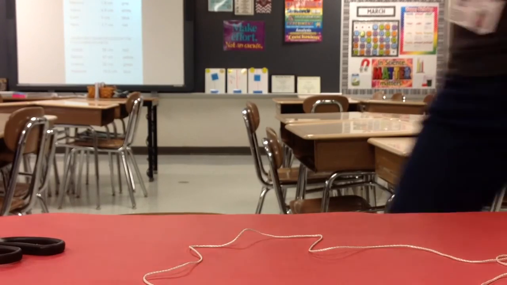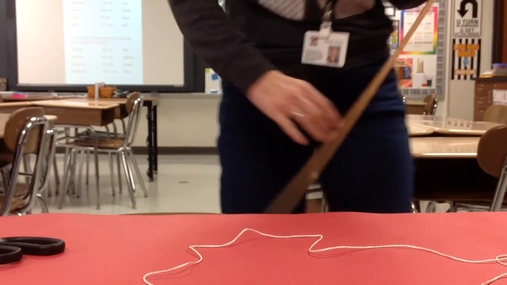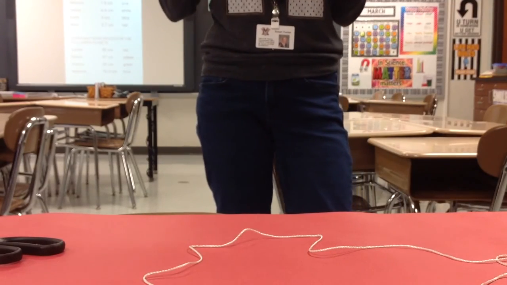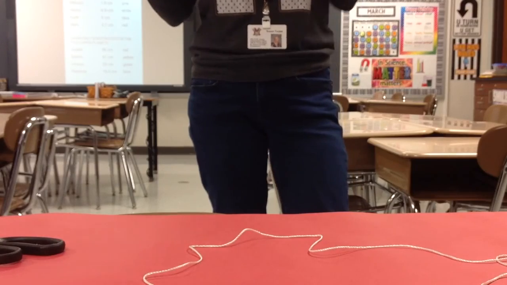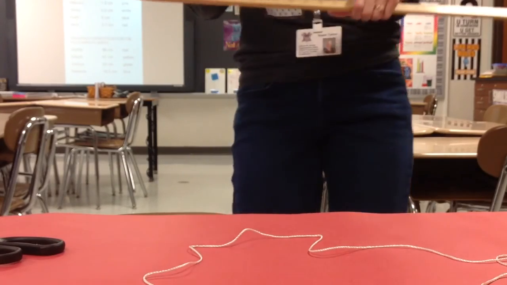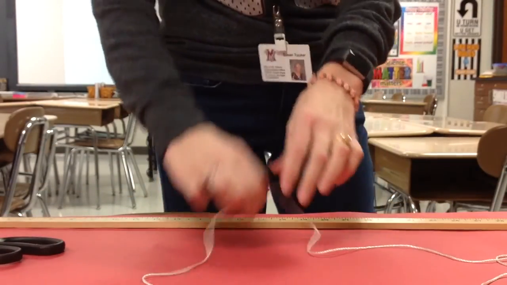Probably the easiest way to do this would be grab a meter stick to help with measurements. Meter sticks are along the counter over by the microwave. You will also need some string, and string will be on the back table as well, and you're going to need a pair of scissors.